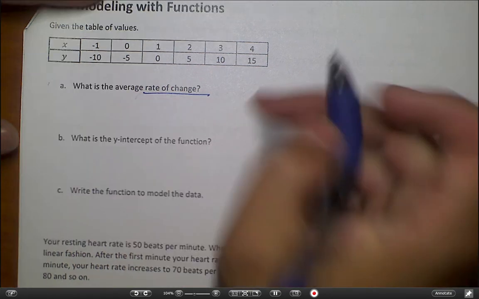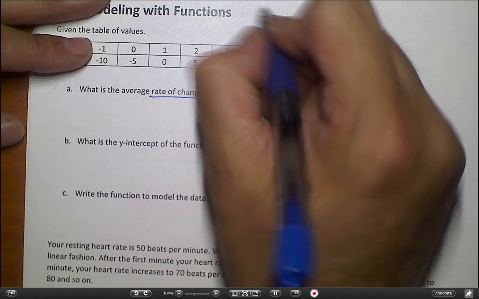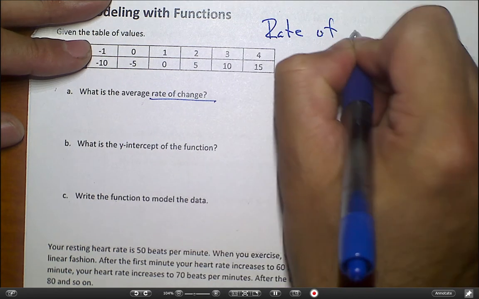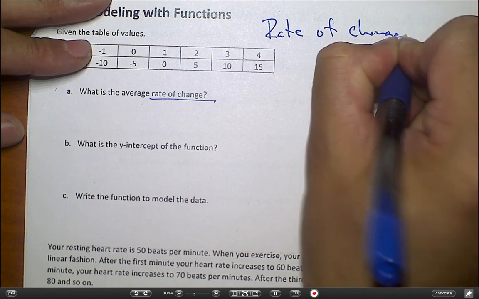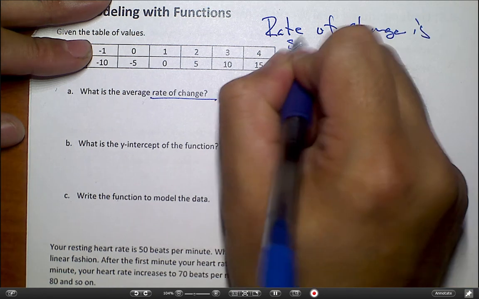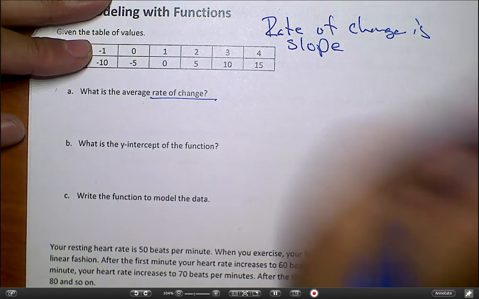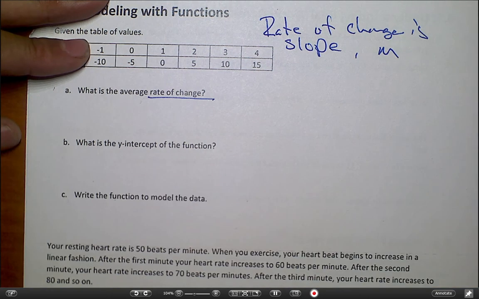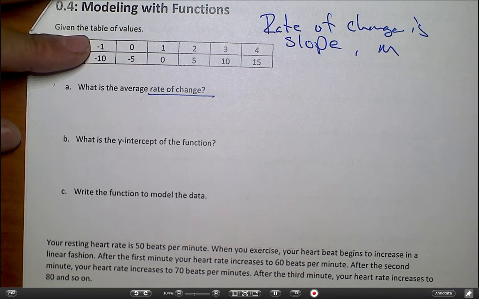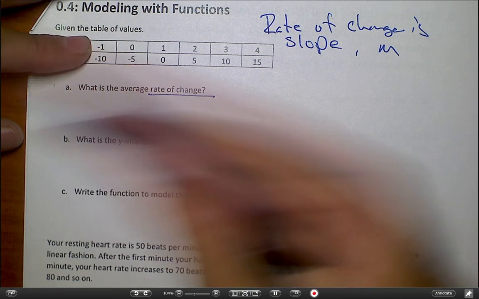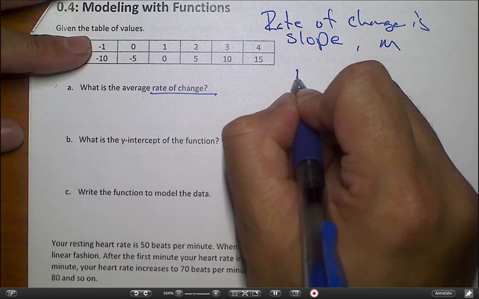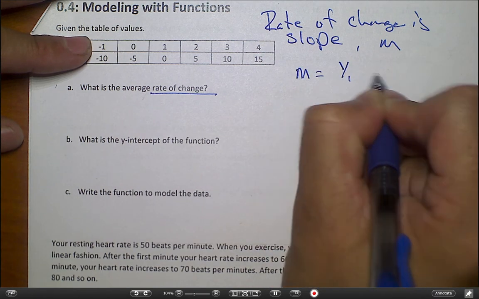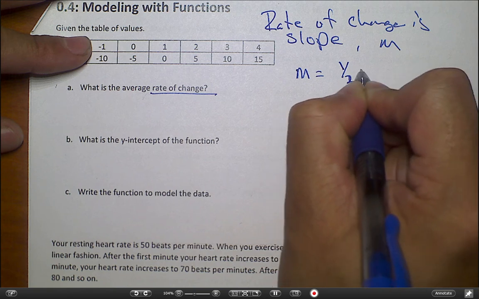So rate of change is slope. And my variable for that's just going to be m. Anyone recall what the slope formula is? Y2 minus y1 over x2 minus x1.